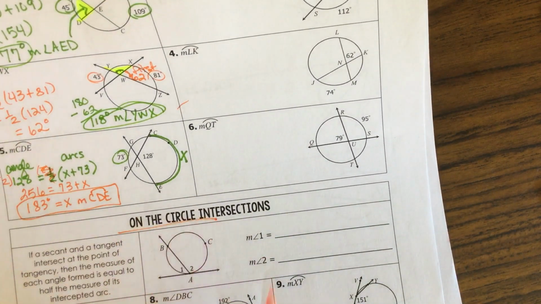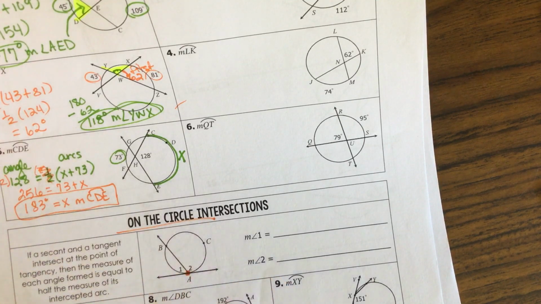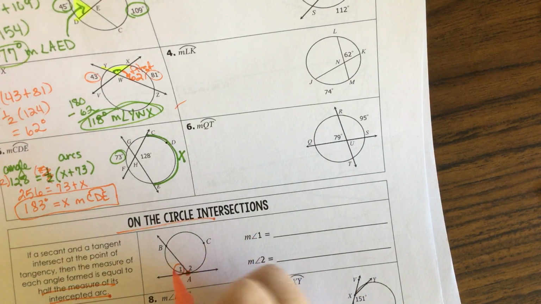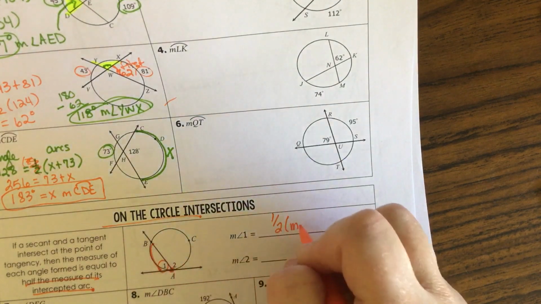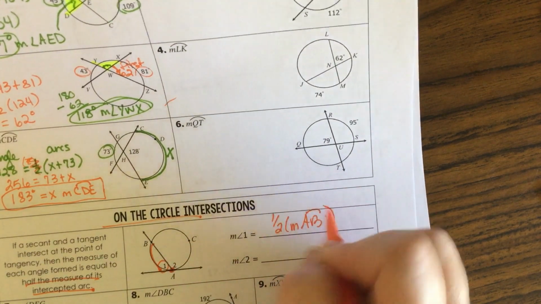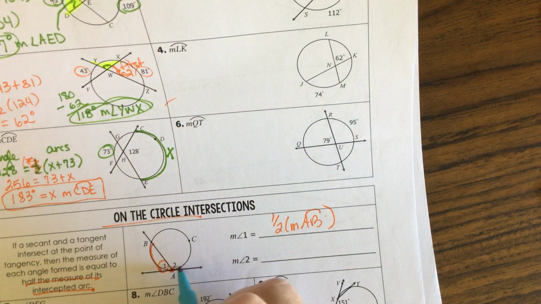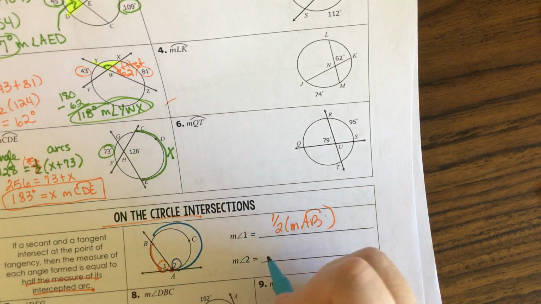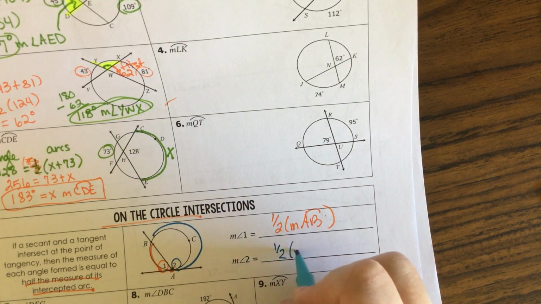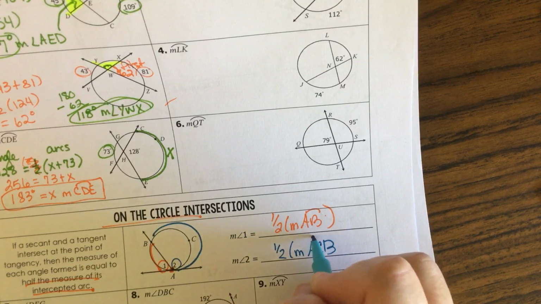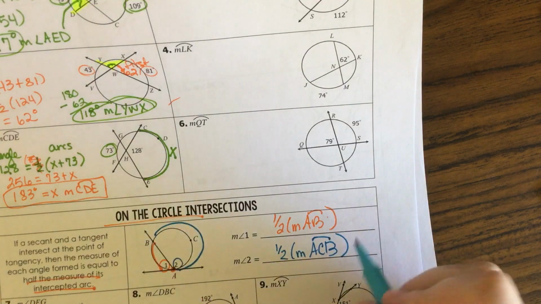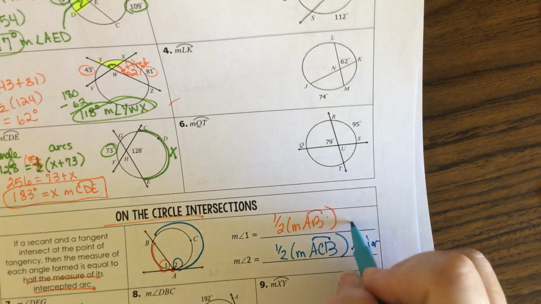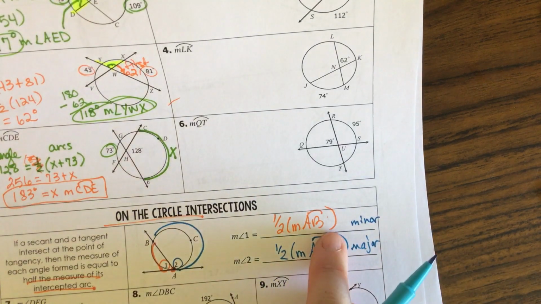Okay, notice it says on the circle. So if it's on the circle, it's simply half of that one arc. So the measure of angle 1 is simply going to be 1/2 the measure of AB. Measure of angle 2 is this one that's out here. So this one is 1/2 the measure of ACB. Notice I went 3 letters here, 2 letters here, because this one is your major arc and this one is a minor arc. Short one, long one.